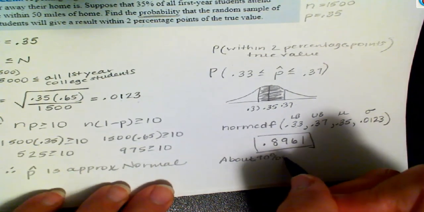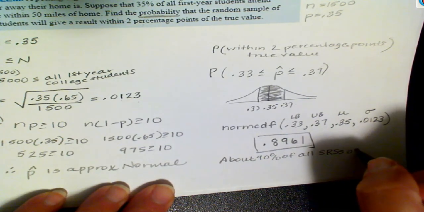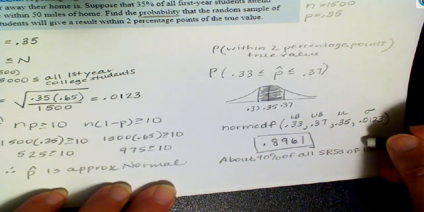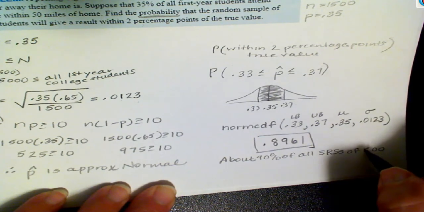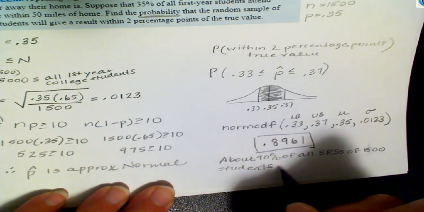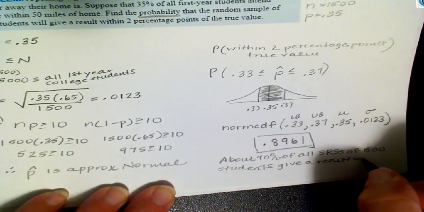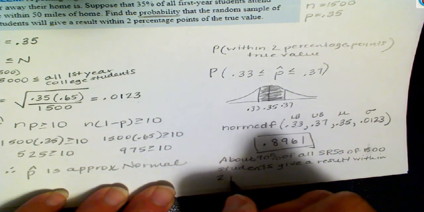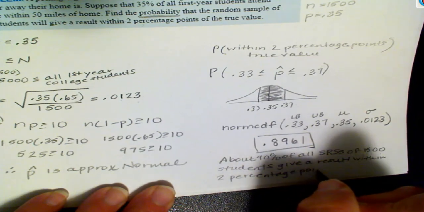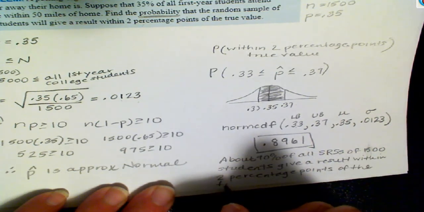So about 90% of all SRSs of 1,500, not 1,000, sorry about that, students give a result within 2 percentage points of the true population.